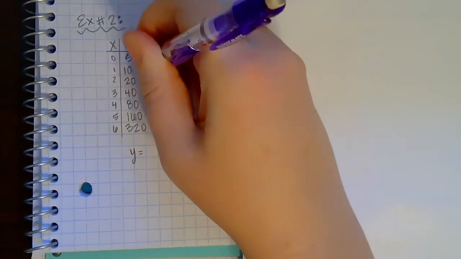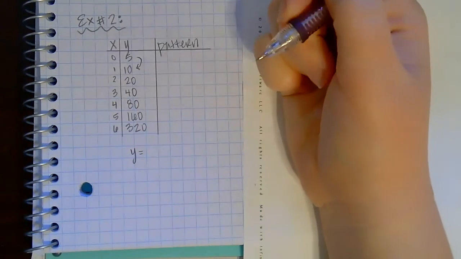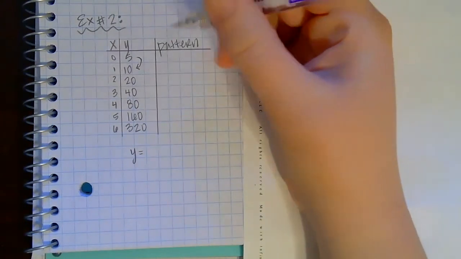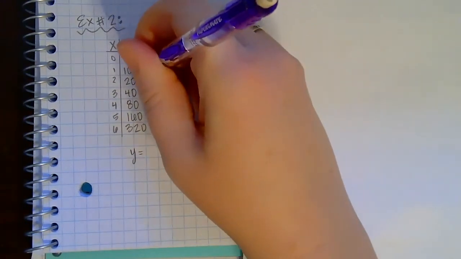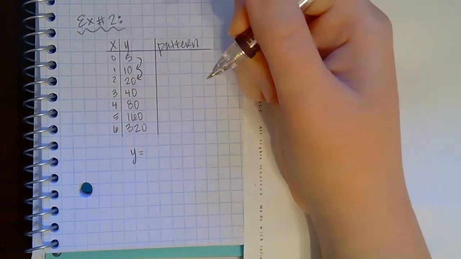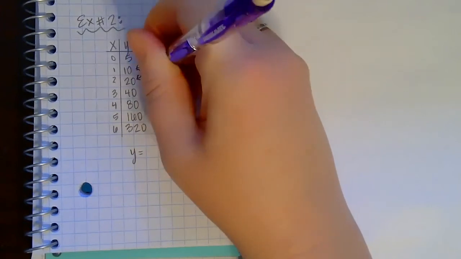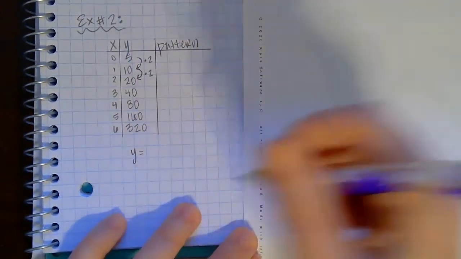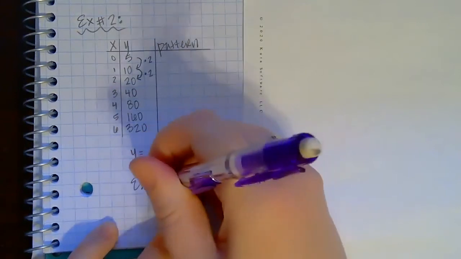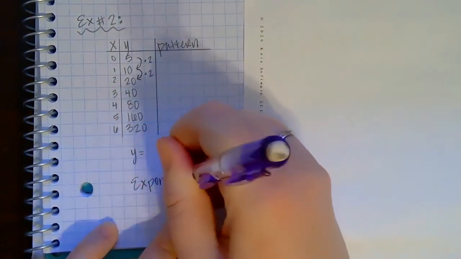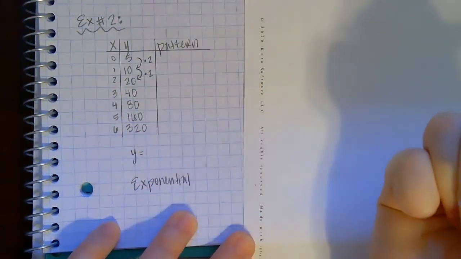From 5 to 10, I could be either adding 5 or multiplying by 2. So I've got to check the next one. From 10 to 20, I can't add 5, but I could multiply by 2. So that means my pattern is multiplying by 2, which means I'll make myself a note that I already know this is exponential, because it's multiplying by the same number every time.